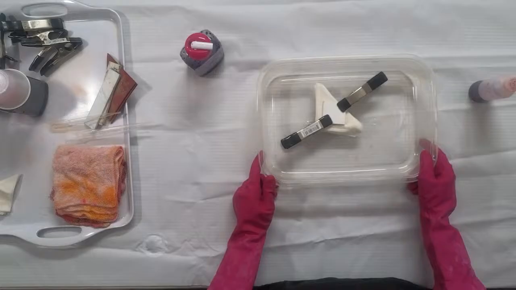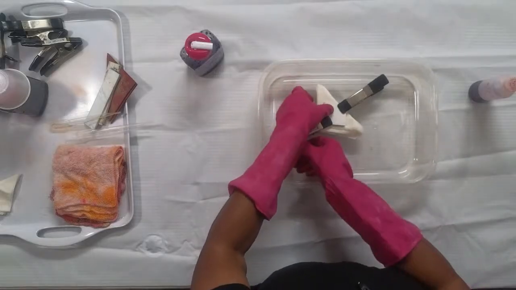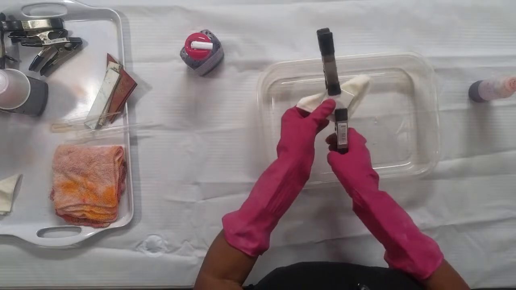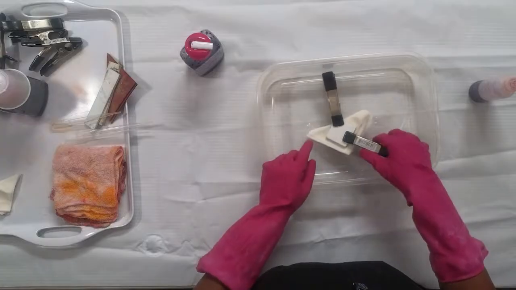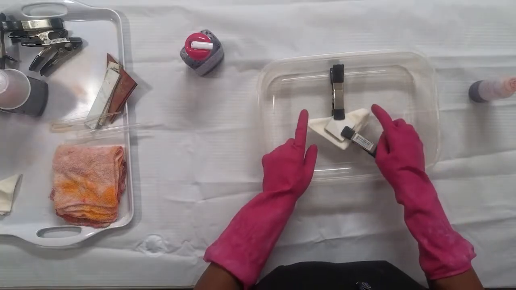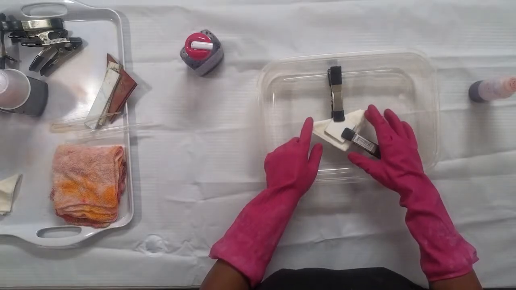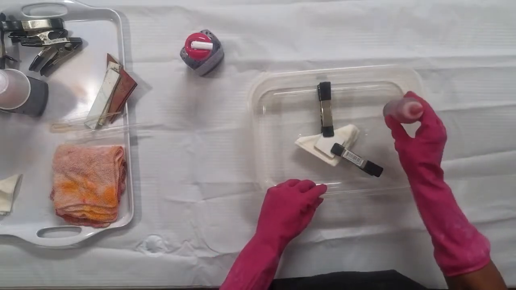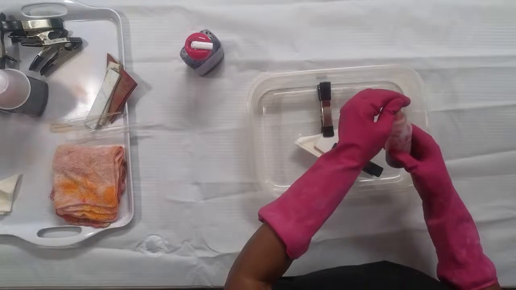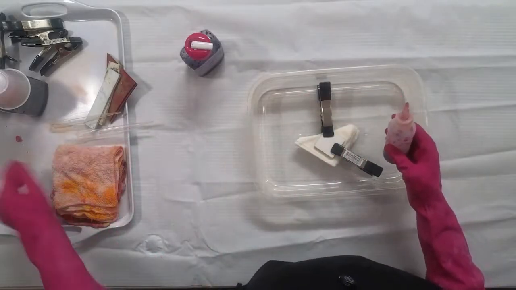I think I need to move this one up so that I can get to that tip down there. I think I'm going to put red and red violet over here and put violet down on this end. So the red is in a squeeze bottle, so I don't need to use my pipettes like I normally do.